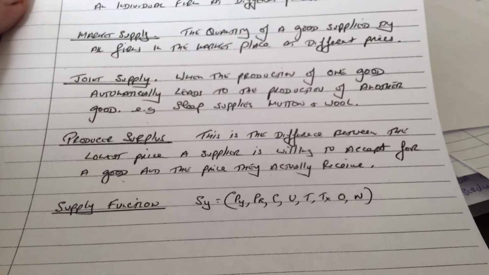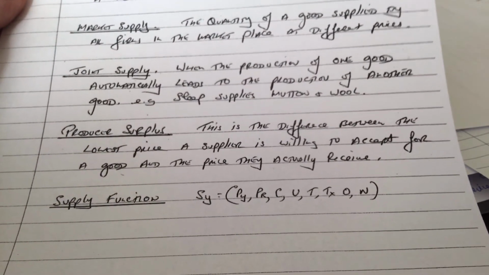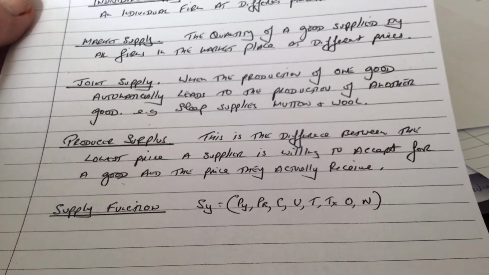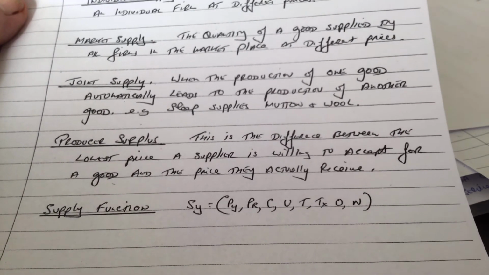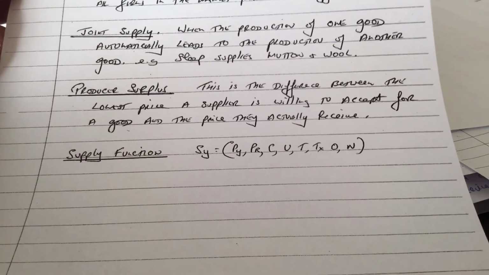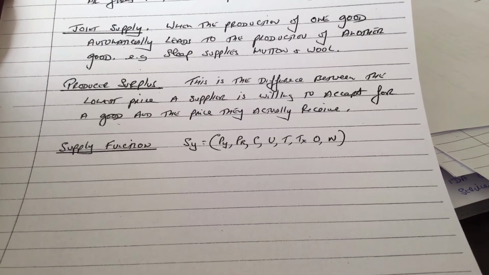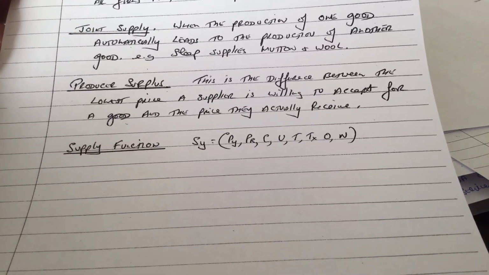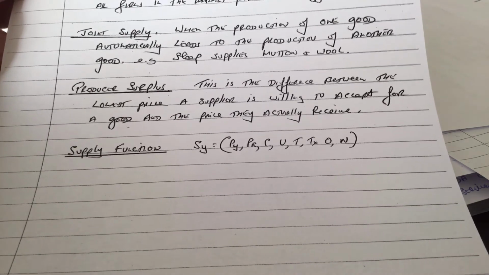Joint supply, when the production of one good automatically leads to production of another good. For example, sheep supplies mutton, that's the meat, and wool. Producer surplus, this is the difference between the lowest price a supplier is willing to accept for a good and the price they actually receive.